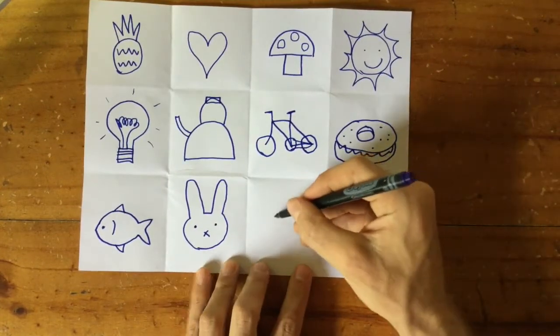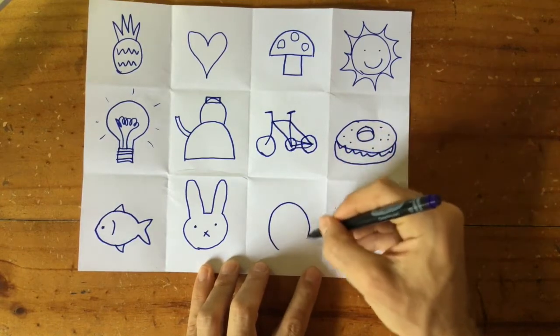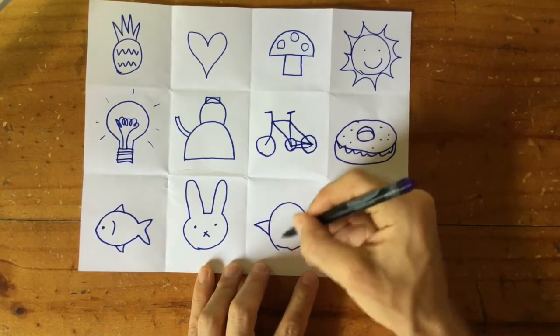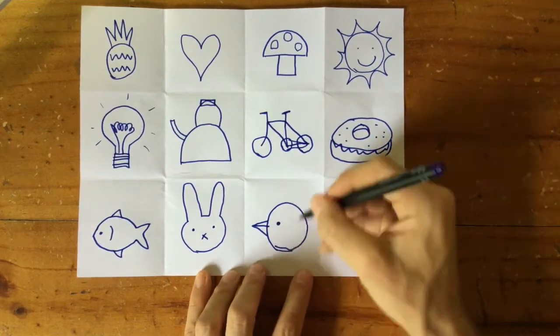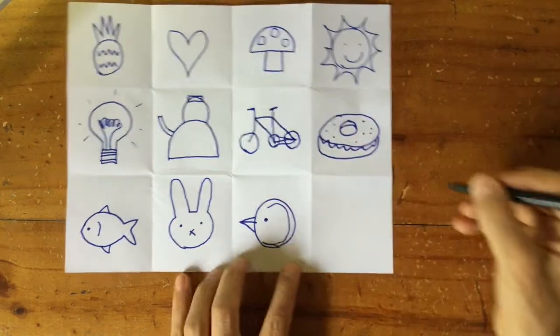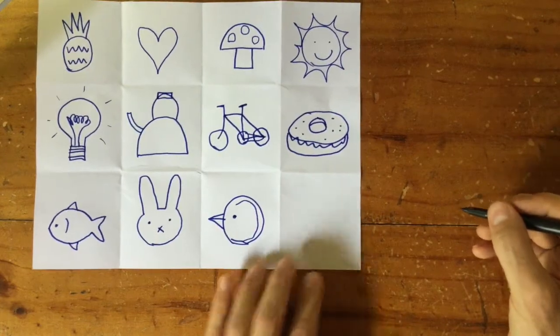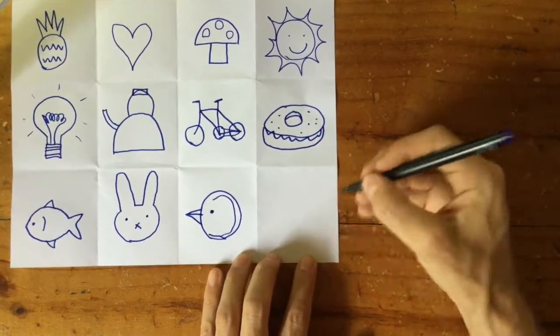And let's have also a bird face. One more. Let's have an ice cream cone.